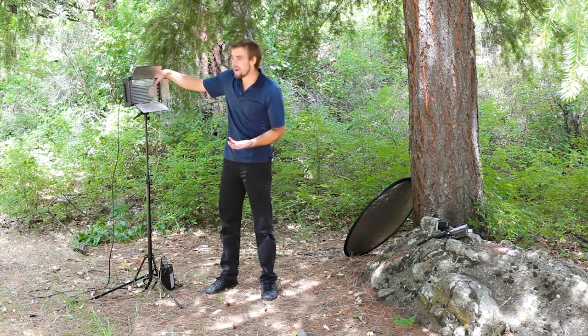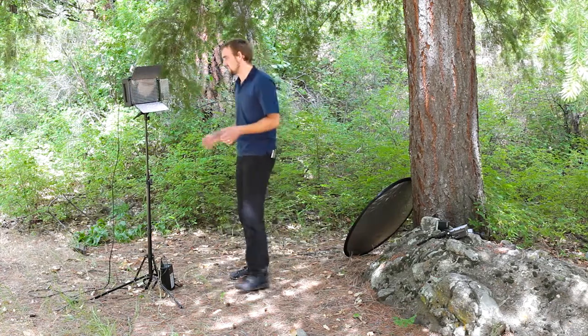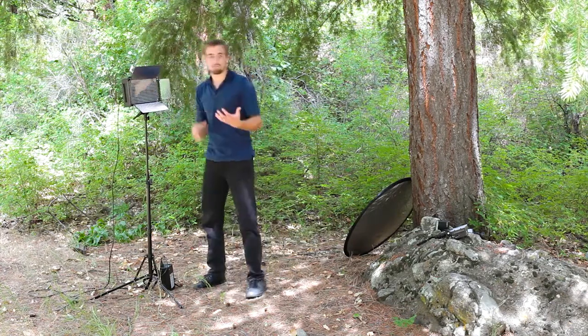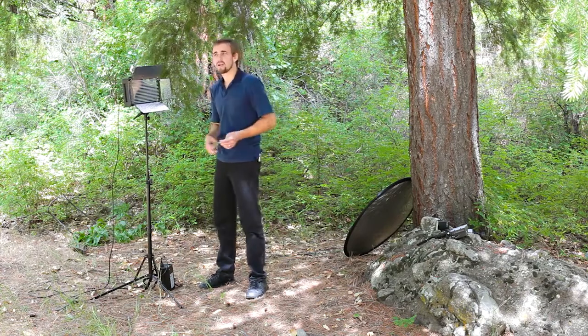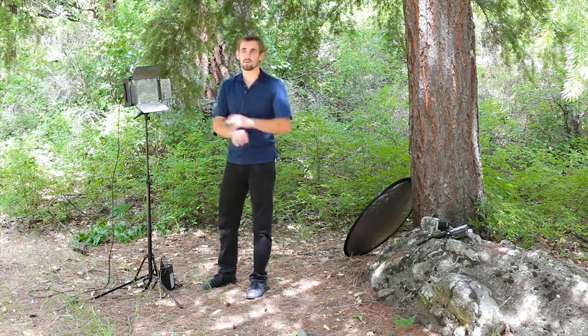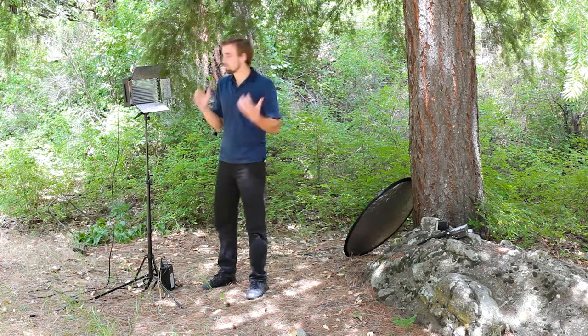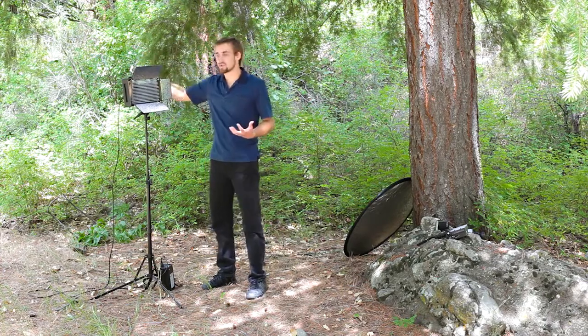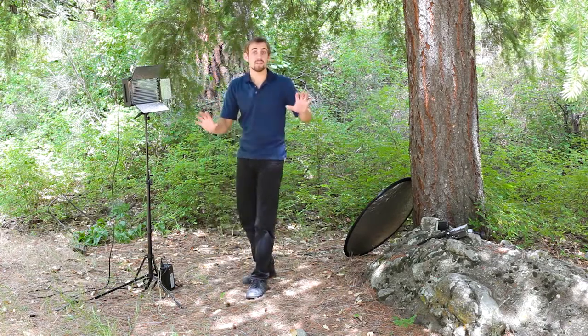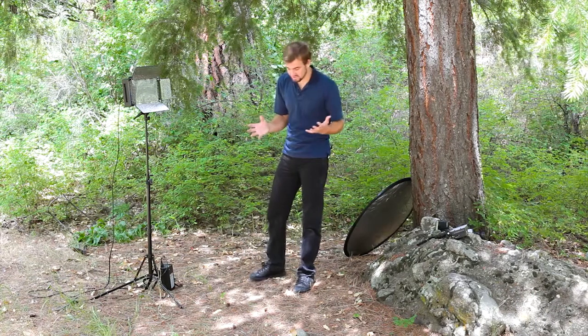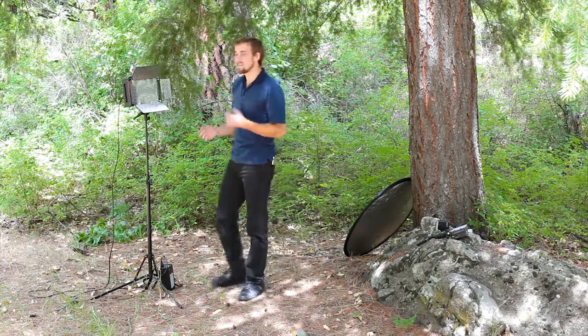This is a 500 LED panel that I've started working with recently. And LEDs seem to be on the rise. There's a lot of LED stuff out there. And for more localized areas where you don't have to light a huge area, they can be really powerful because they're a constant light source and you can see what's happening. So you can really shape your light nicely with it. And they tend to be pretty portable.